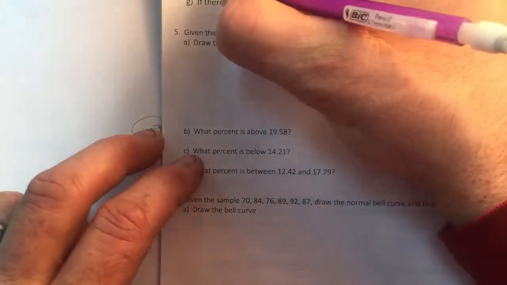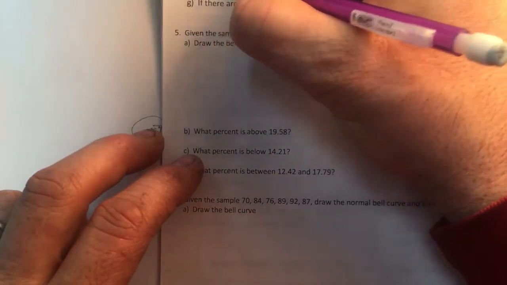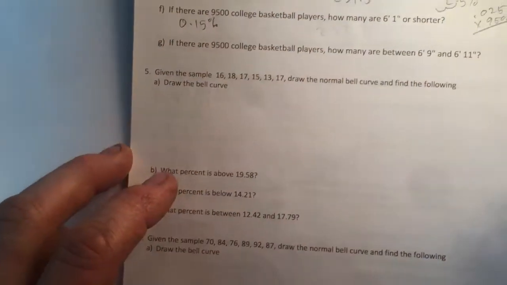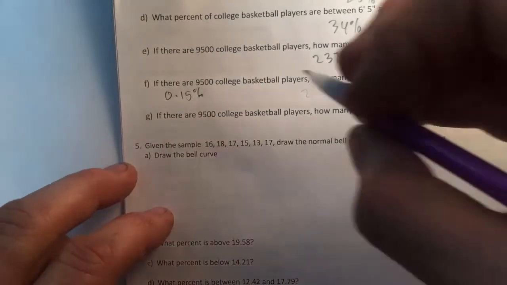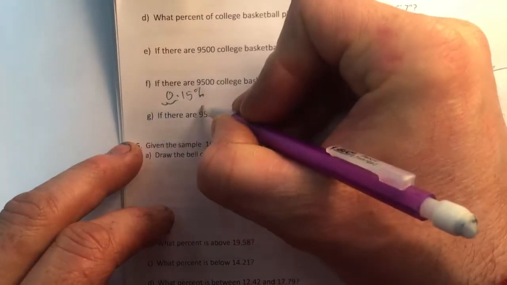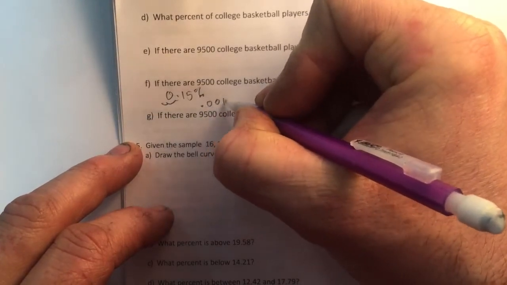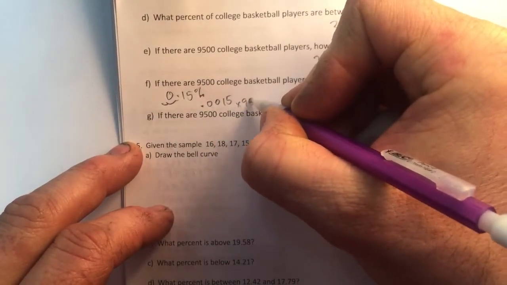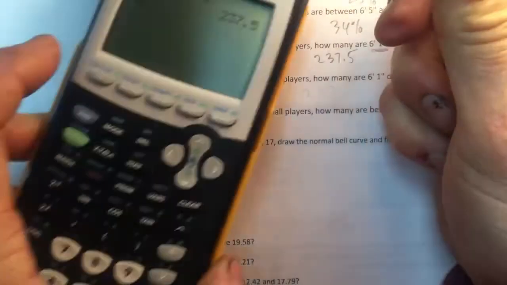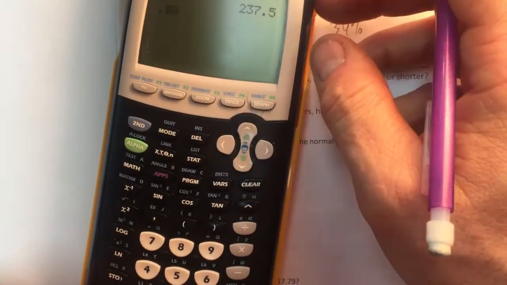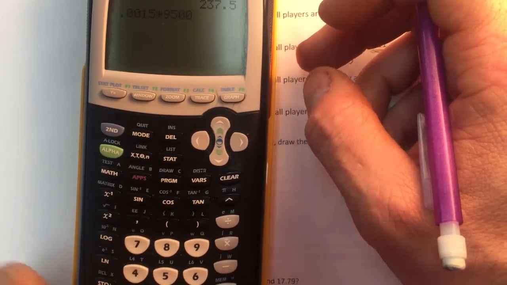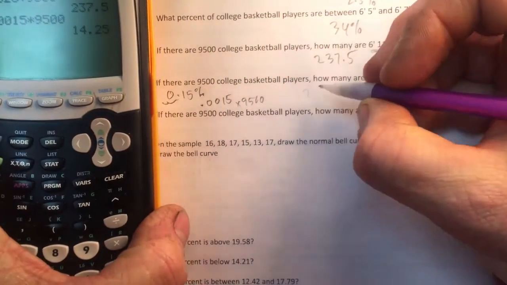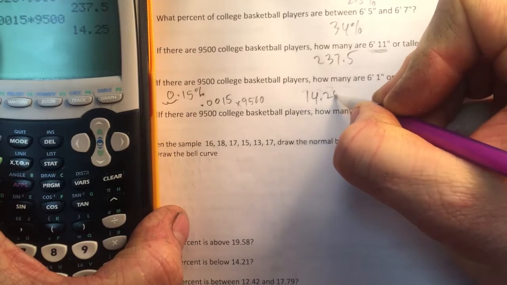Now I got to change that to a decimal, which means I move it back 2 places, which is going to be 0.0015, and I times that by 9,500. 0.0015 times 9,500, and it looks like 14.25.